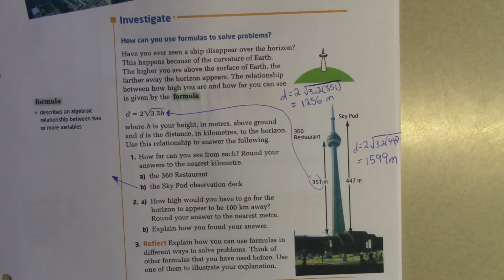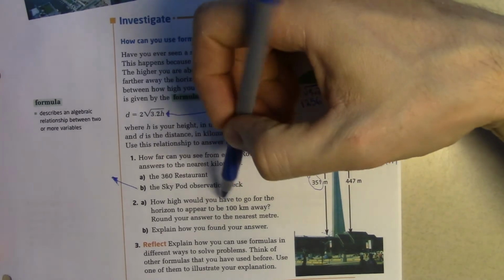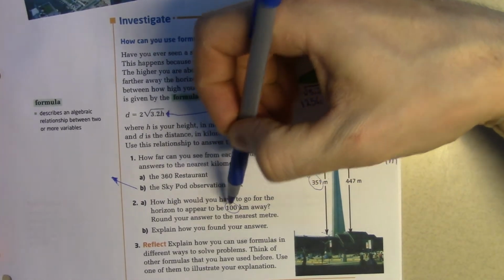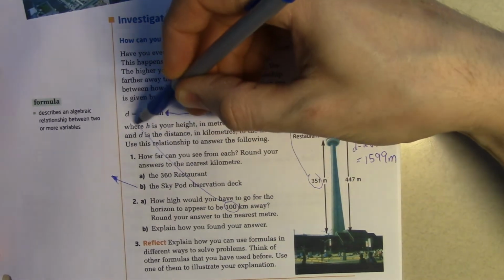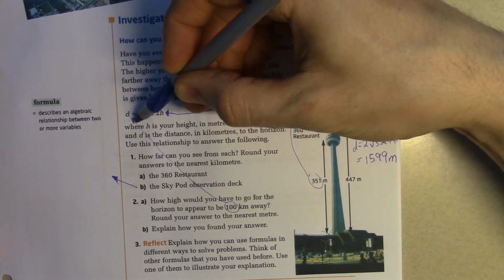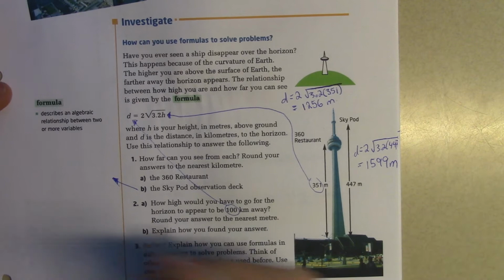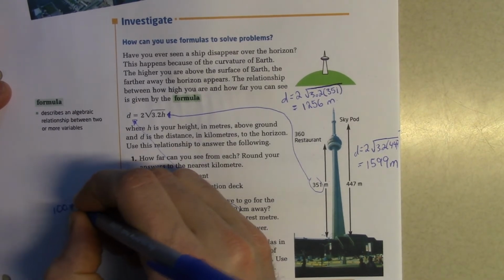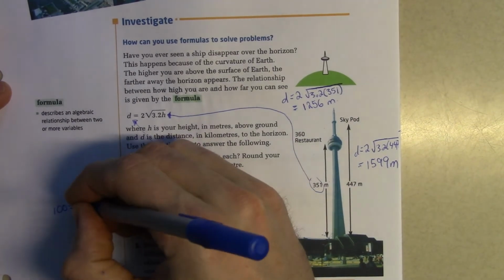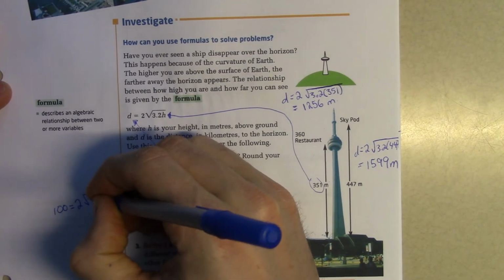So how high? What are we looking for? We're looking for height, so I guess you'd have to do it backwards. So what would you do? You would substitute in 100 kilometers for the distance, which is equal to 2 root 3.2 h.